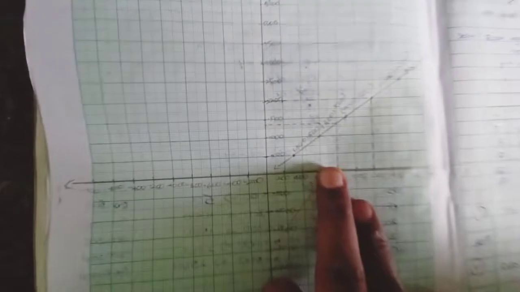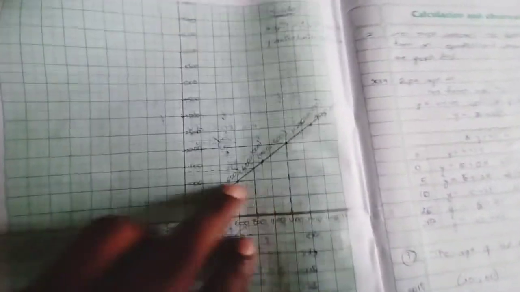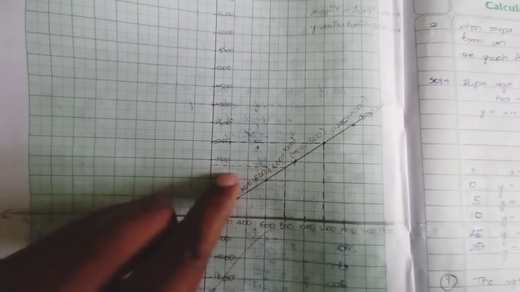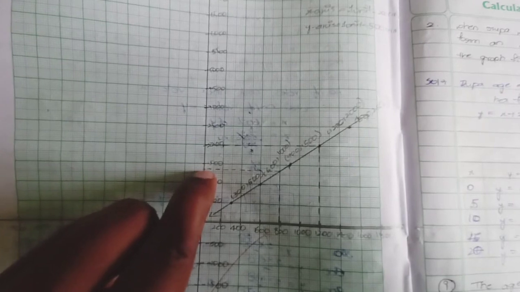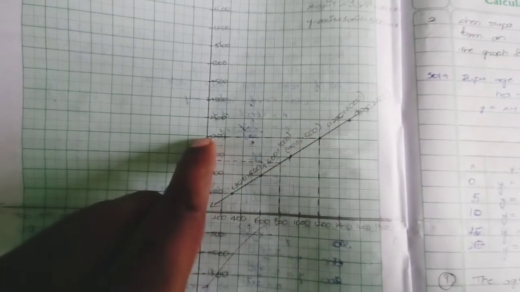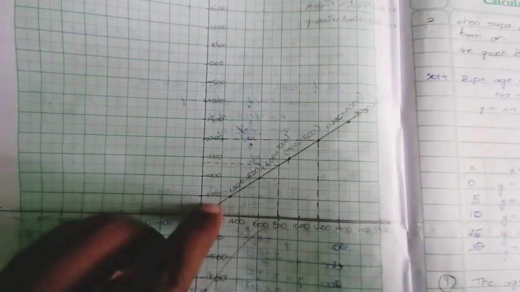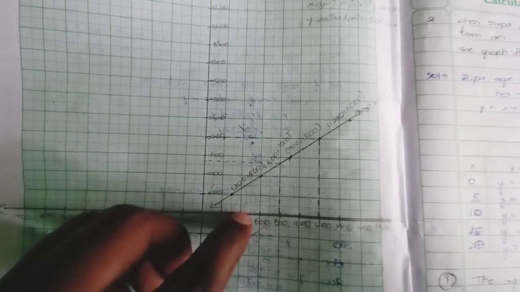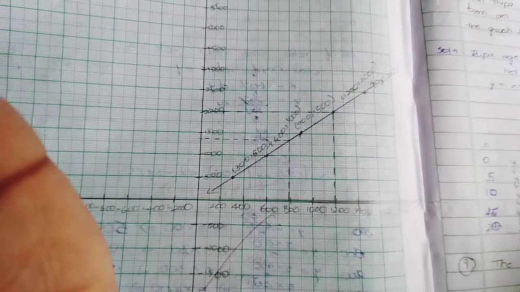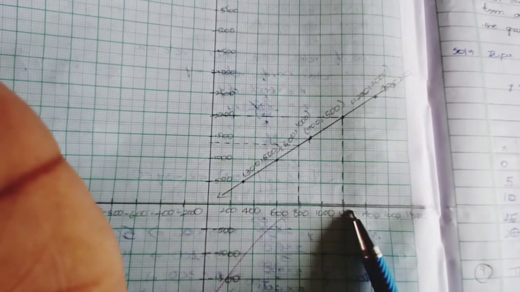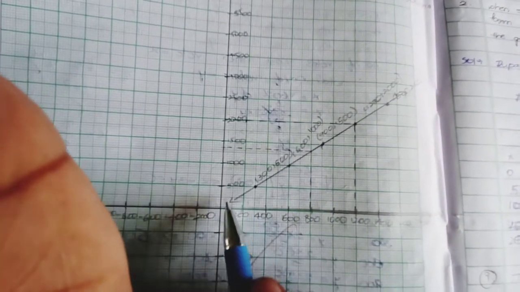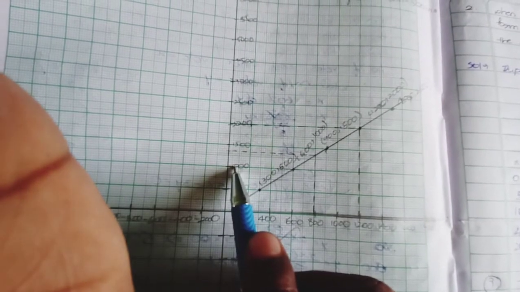So here, from the graph we will get it. If 1200 people voted, then the total number of people is 2000. Here it has to be 800. If 800 people cast their votes, then the total number of people are 800.